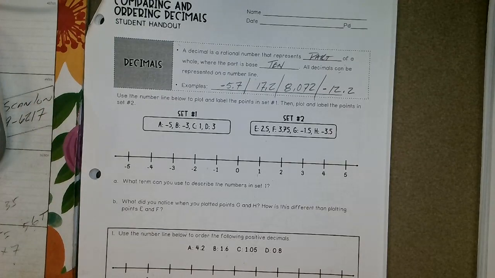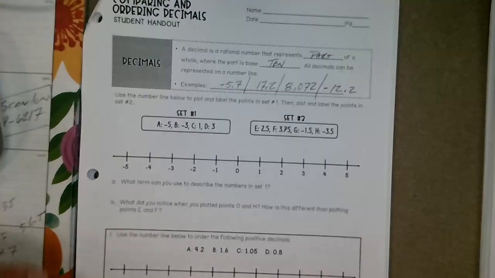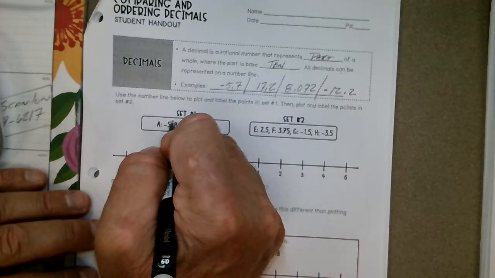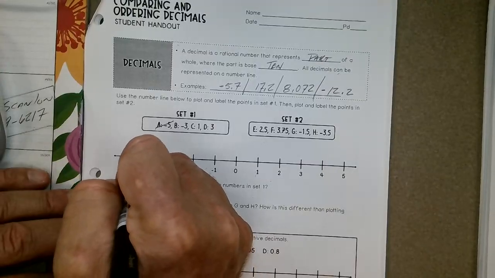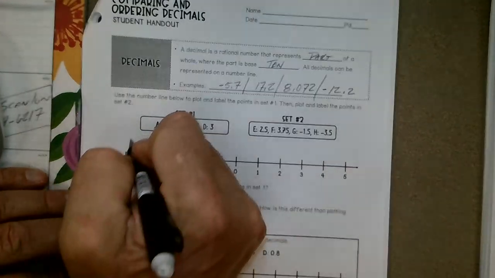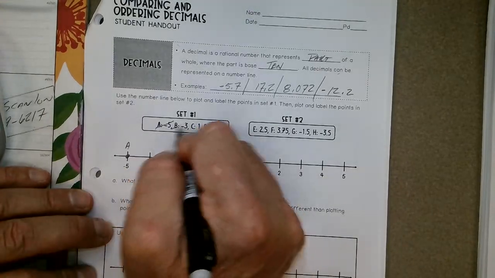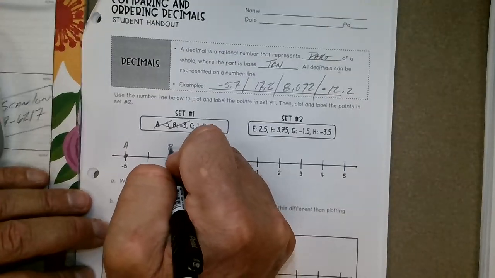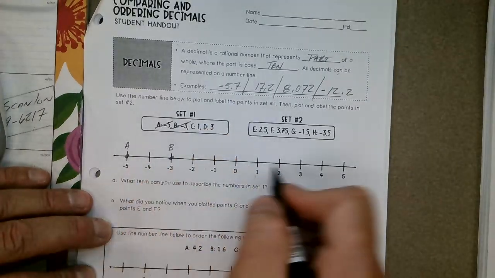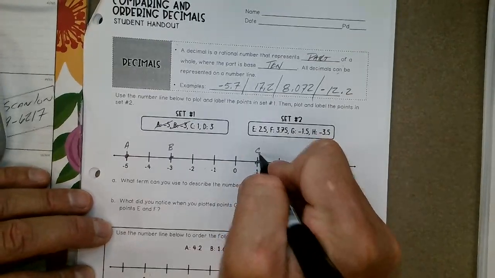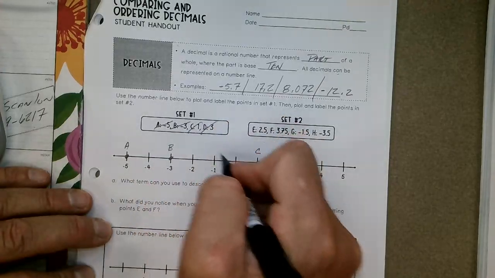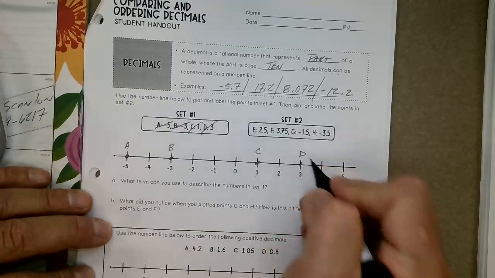Set 1. Use the number line below to plot and label the points in set 1. Then plot and label the points in set 2. Let's do 1 together. You pause the video and then check out 2. -5 is clearly right there, and let's put a letter A above that. -3 is clearly right there, and that's a B. C is 1. D is 3. Pretty easy so far.